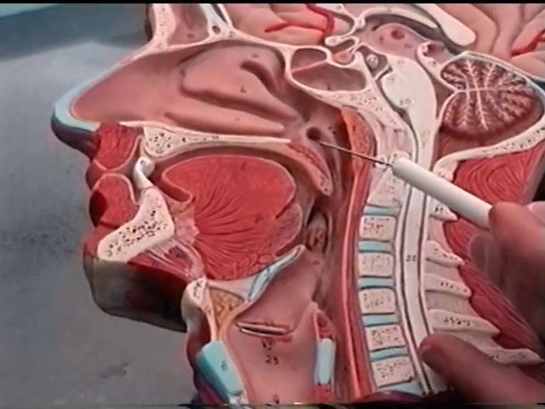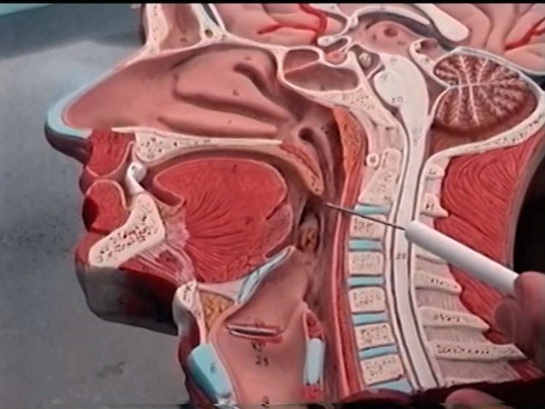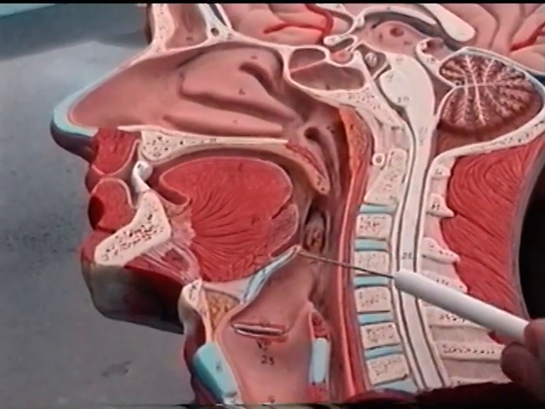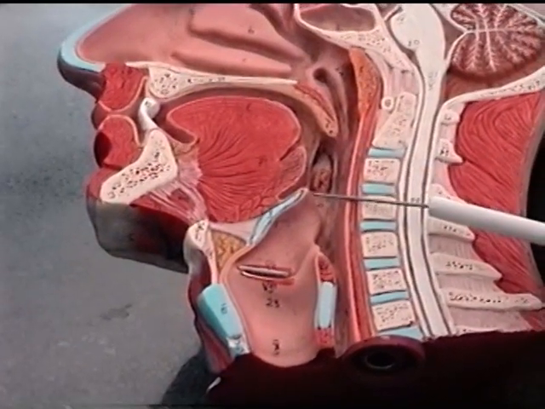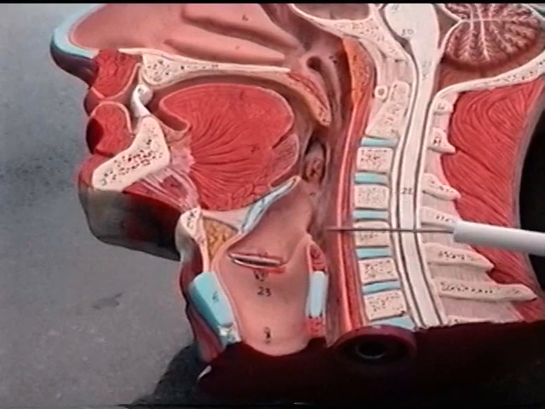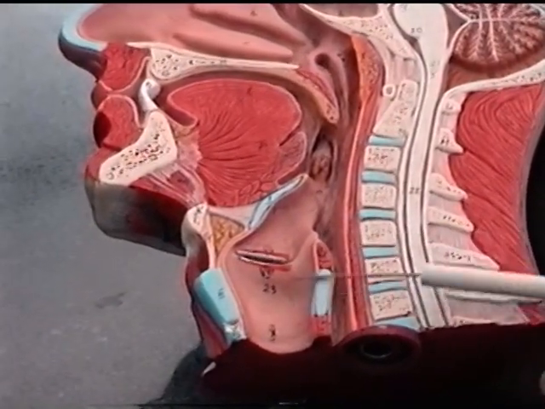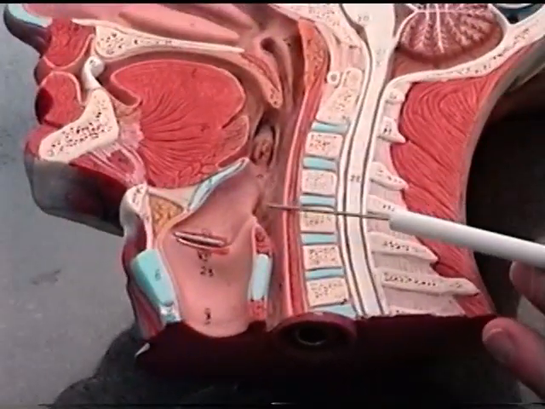So our nasopharynx continues on to the end of our uvula. And then from the end of our uvula to the top of our epiglottis here, we would have our oropharynx. And then from the top of our epiglottis to the end of the opening in the larynx right here, we would have the laryngopharynx.